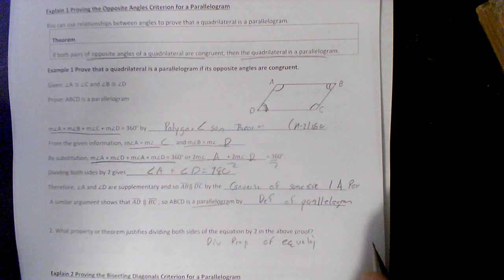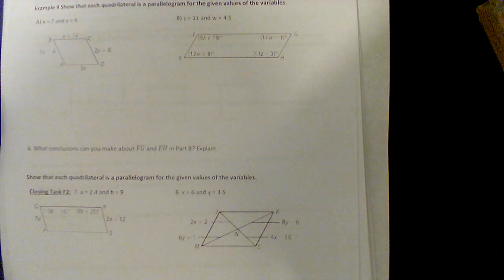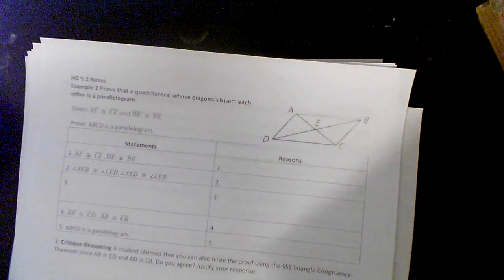Now, I prefer by far, myself anyway, the 2-column proof. But if you look at this, we really only have one more proof to go, one more page, and I will be right back with you.